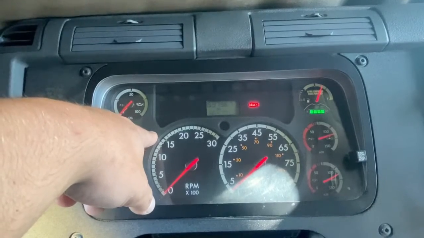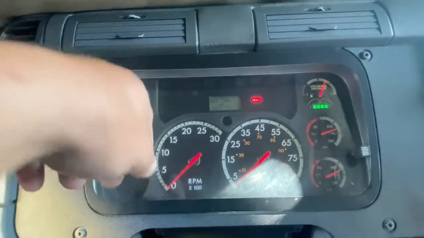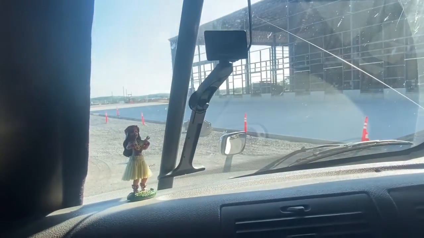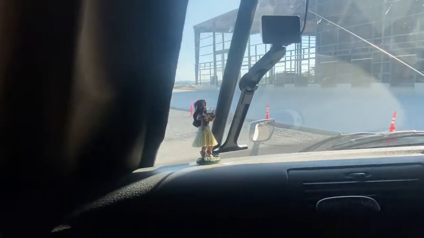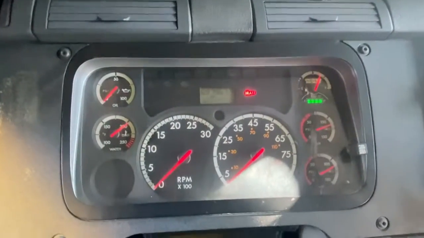I apologize beforehand about some of this tapping noise. I have this dash cam that rattles that I'm going to be fixing. But yep, I'm about to show you that in action, so I'll see you there.